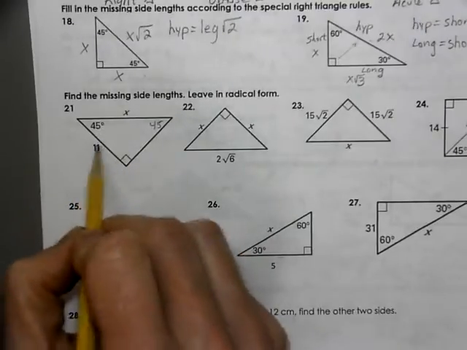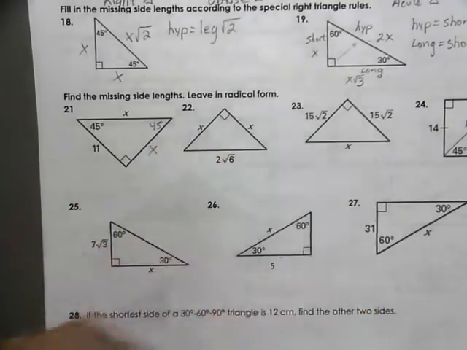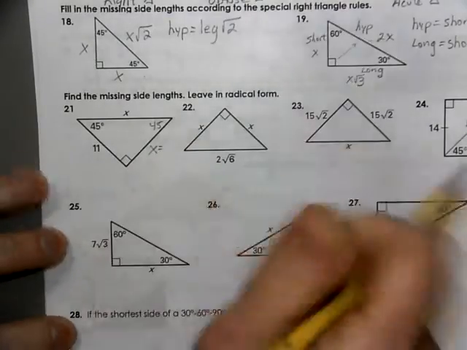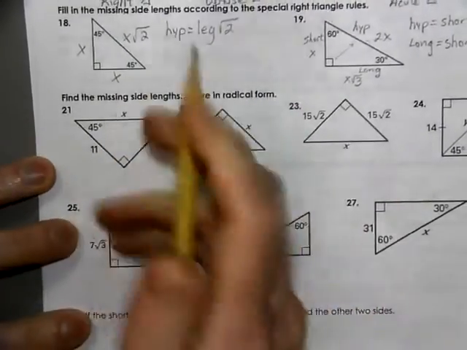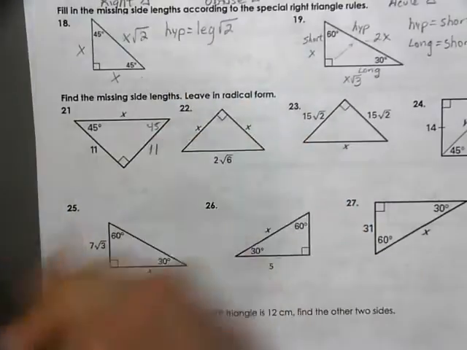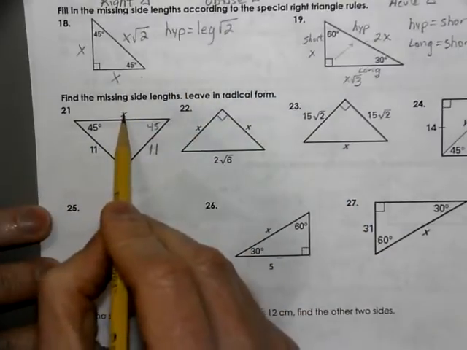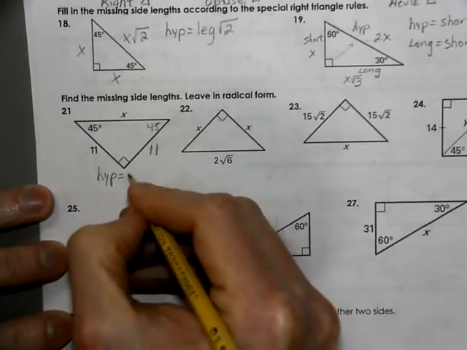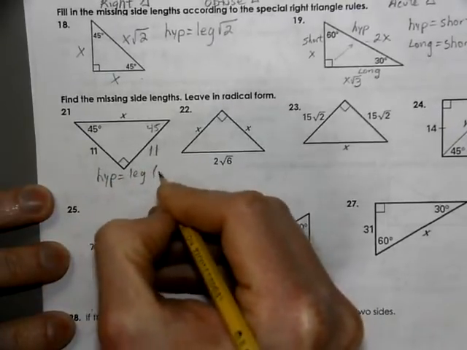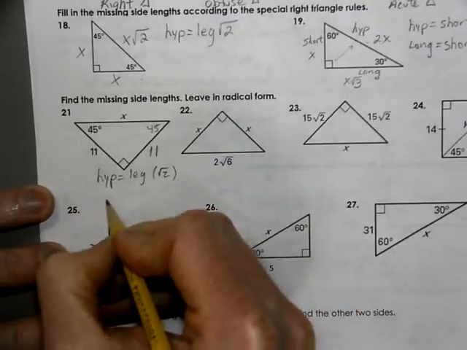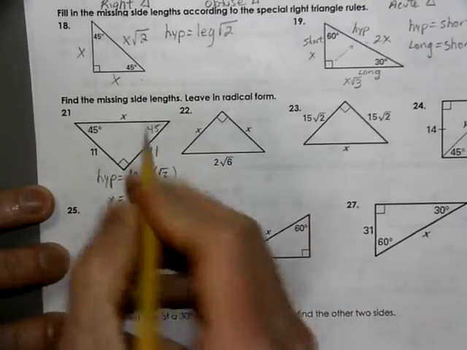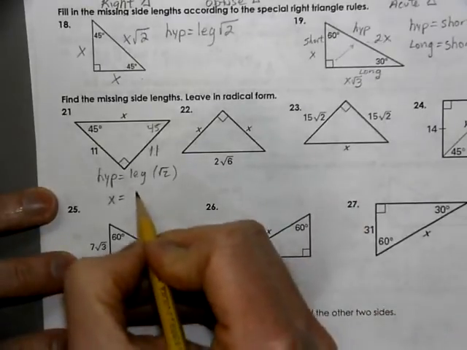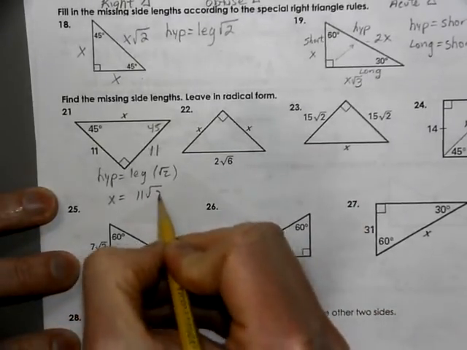So in a 45, 45, 90, we know that the legs have to be the same length. So that makes, well, it's not x. But the legs are going to be the same length, which is 11. X is the hypotenuse. So the hypotenuse equals this leg times root 2. So this hypotenuse value, which we'll call x, is going to equal 11 root 2.